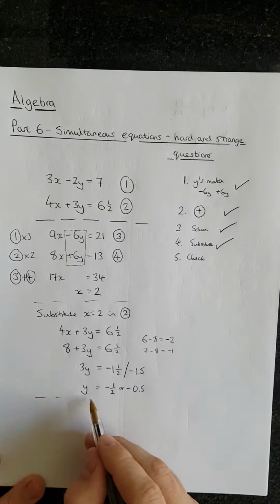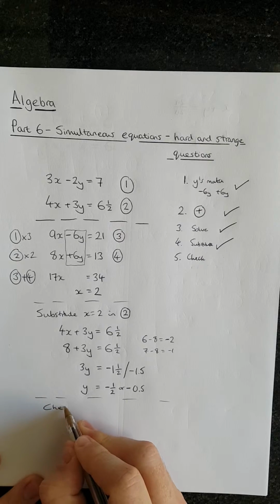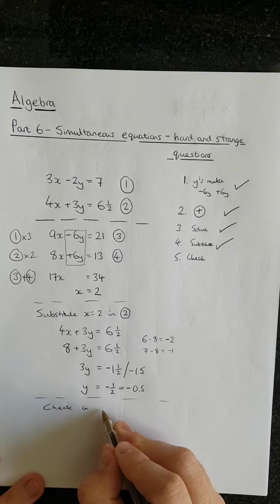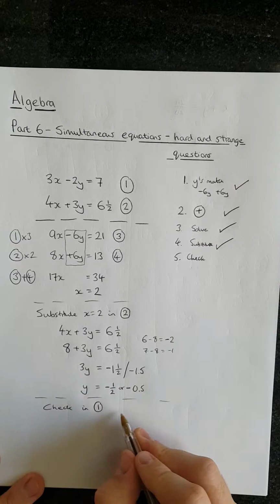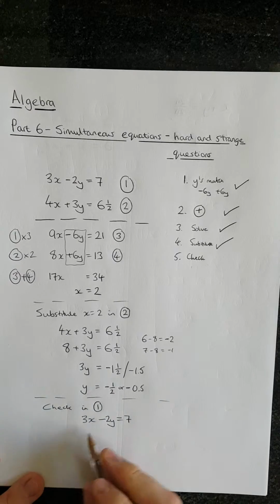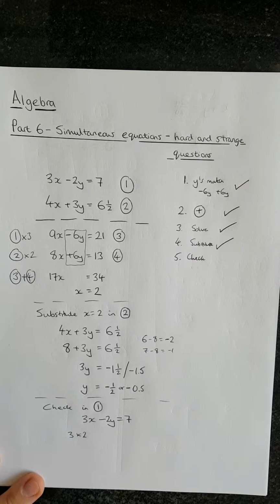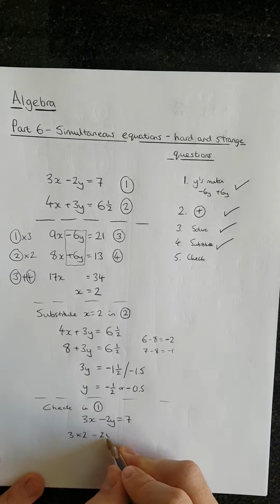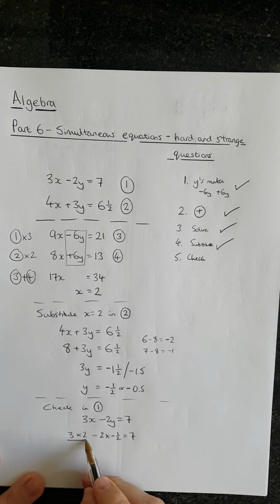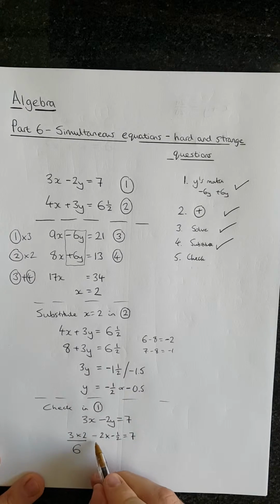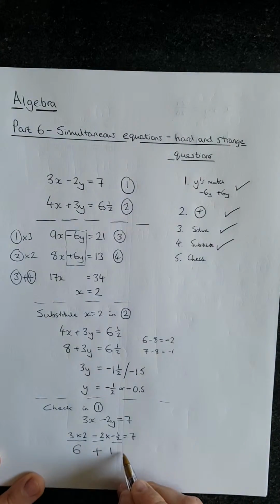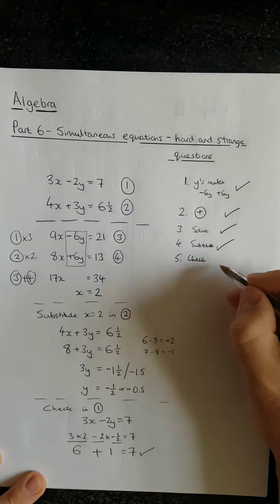Substitution complete. A check now. So I'm going to check in 1, because that's the other easiest one. So 3x is 3 times 2. Subtract 2 times -1/2. 3 times 2 is 6. -2 times -1/2 is +1. Success.